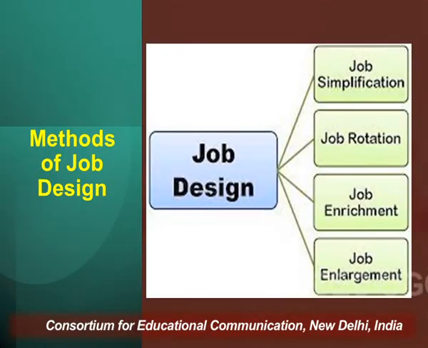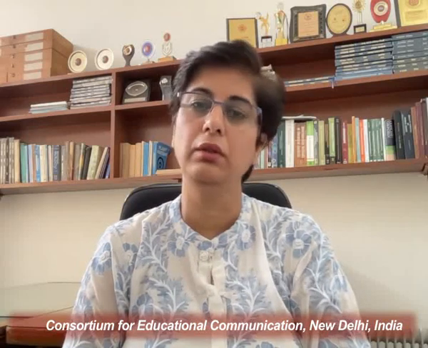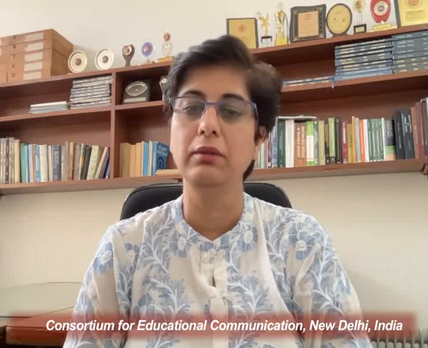So as far as the methods of job design are concerned, we are going to talk of four job design methods. The first is job simplification, second is job rotation, third is job enrichment, and the fourth one is job enlargement. All these methods have their pros and cons, their advantages and disadvantages. So it is up to the organization to decide which method or process they want to apply to the jobs. At times you can apply more than one method also.